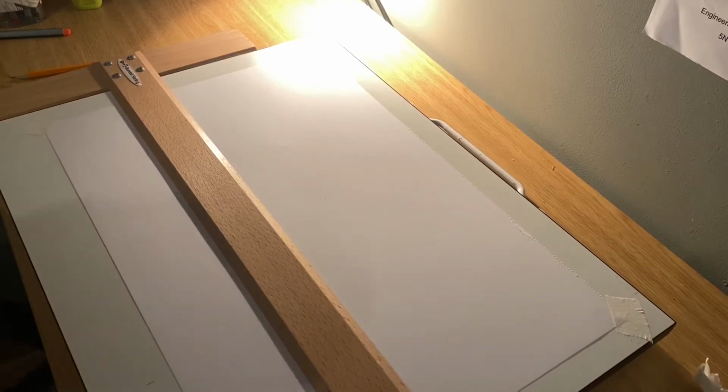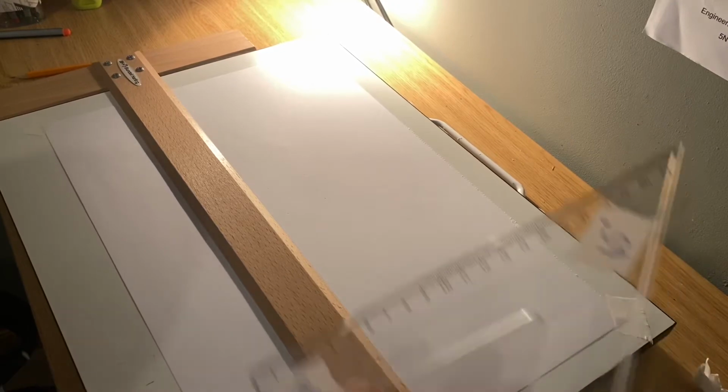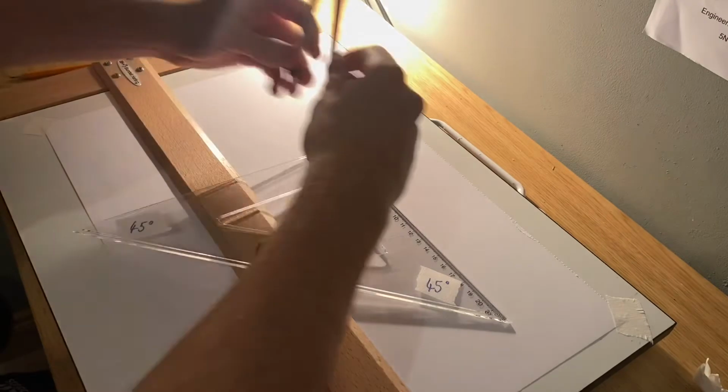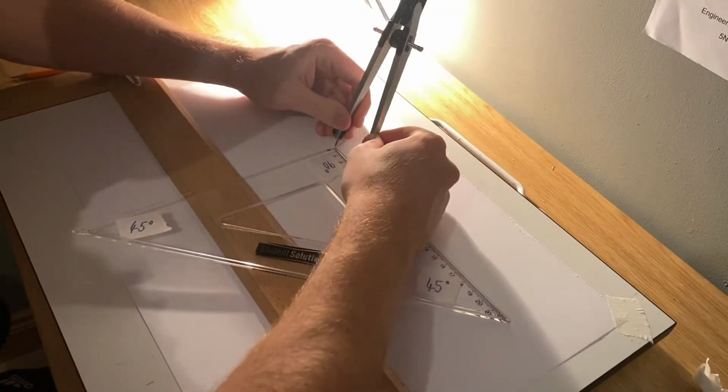So this video is for component 5, question 1, and here we're making a conical spiral of a cone. So first of all, I give the information. The diameter of the cone is 90. So I'm just measuring 45 here.